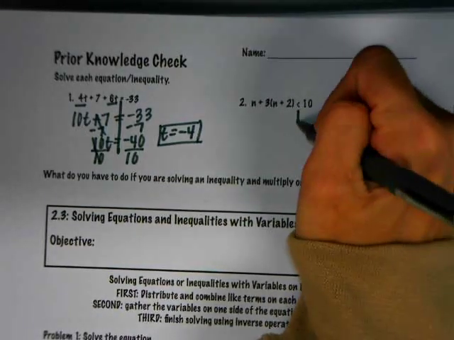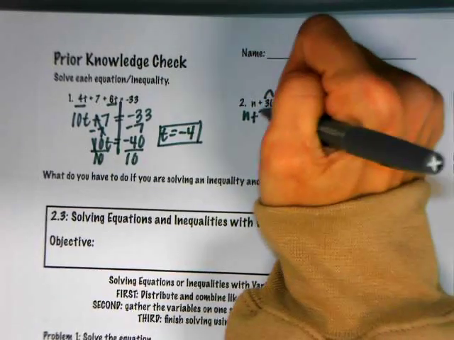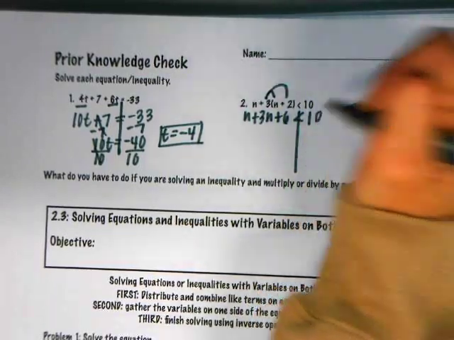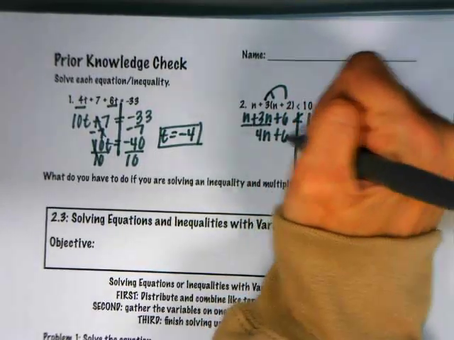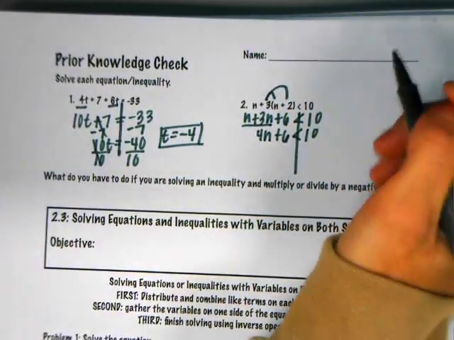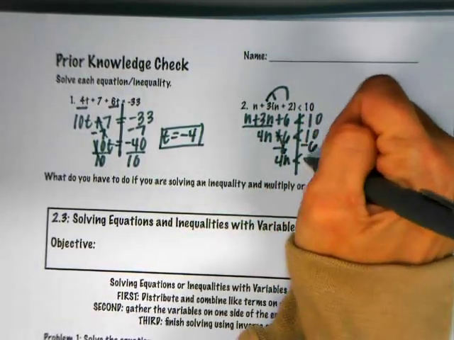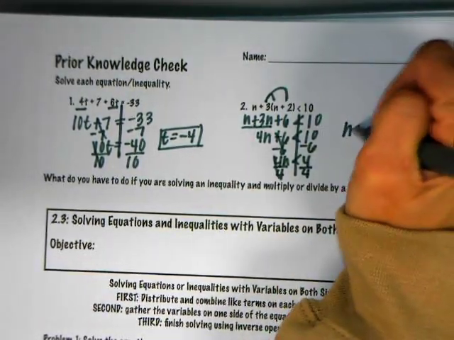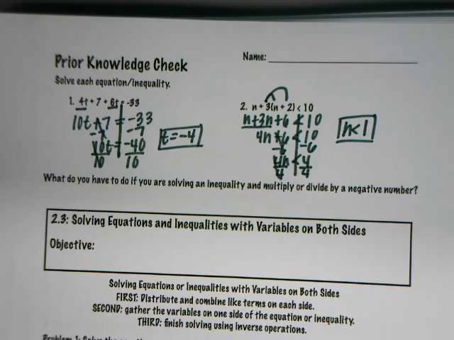Okay, then on this one you have distributive property. So what's 3 times n? 3n. 3 times 2? 6. Okay, and then you have to combine like terms, so it's n and 3n. Okay, then you can start solving. So what do you do? 4n is less than 4, and then what? Divide by 4. So you should get n is less than 1. Questions on that? Nope. Okay.